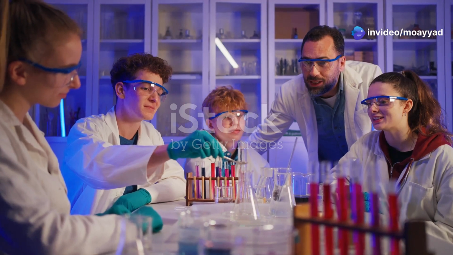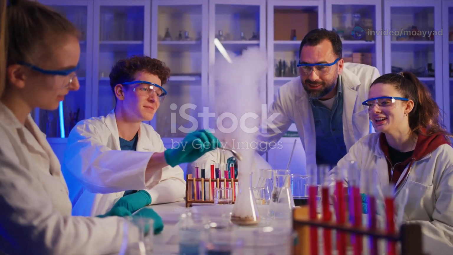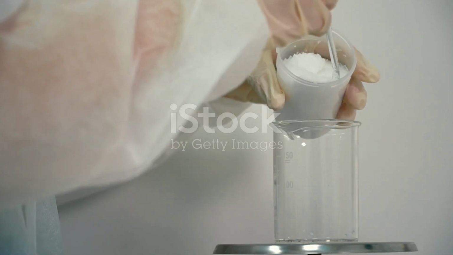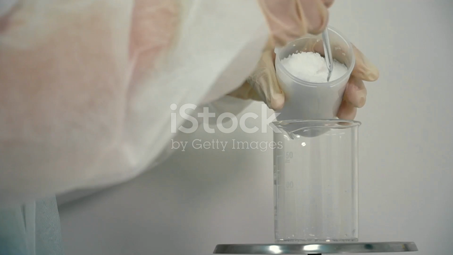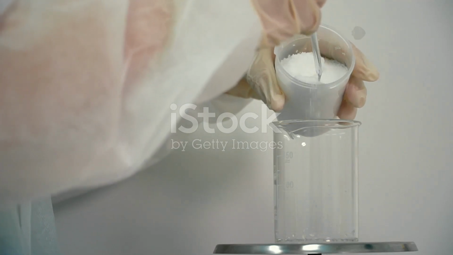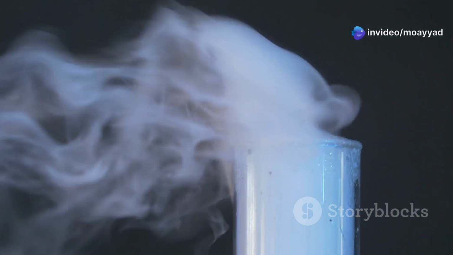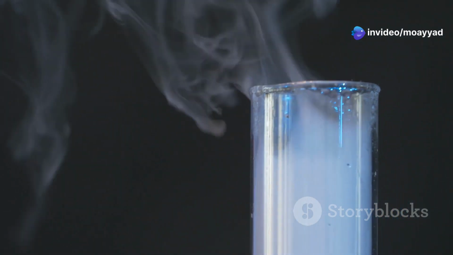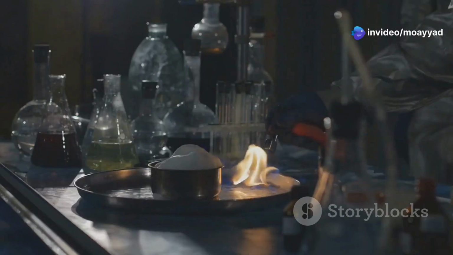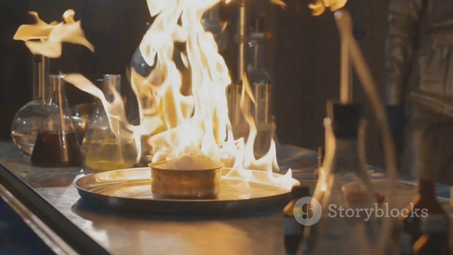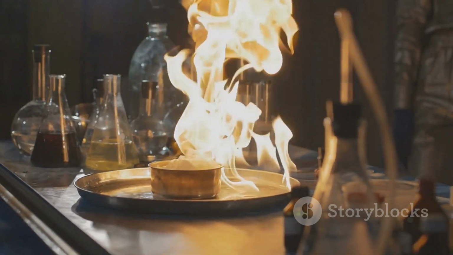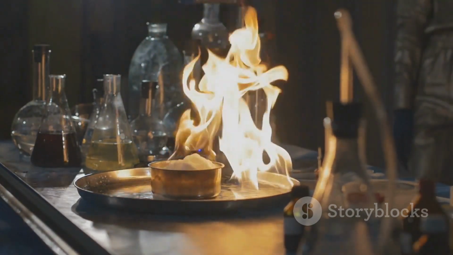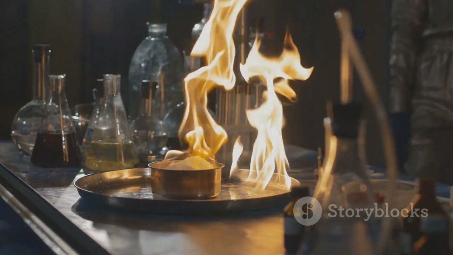Stoichiometry can also be used to determine the purity of a substance. Let's say we have a mixture of potassium chlorate and potassium chloride, and we want to know how much potassium chlorate is present. We can do this by heating the mixture and measuring the amount of oxygen gas released. Since only potassium chlorate decomposes to produce oxygen, the amount of oxygen released is directly proportional to the amount of potassium chlorate in the mixture.